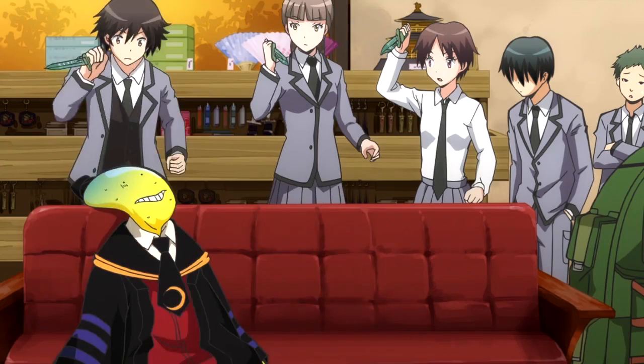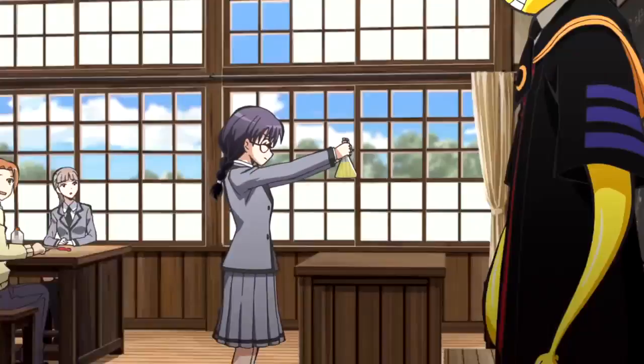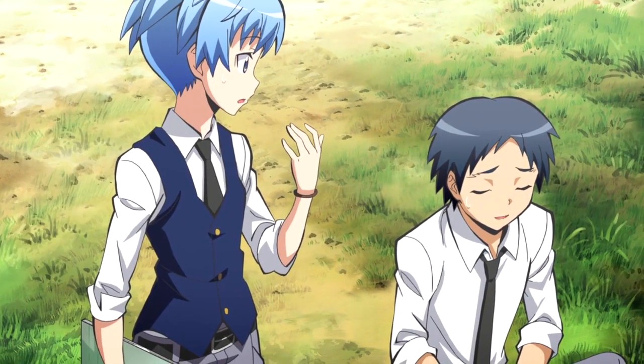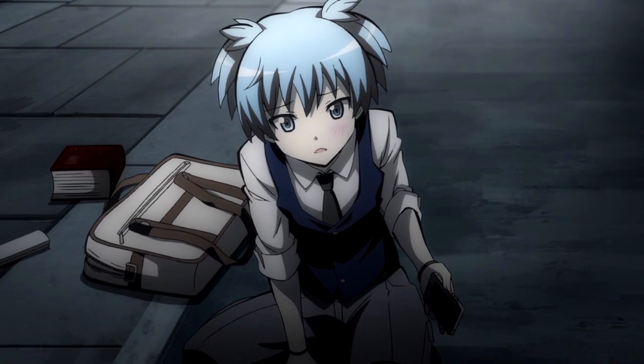What I noticed about Assassination Classroom is that no character is haphazardly introduced. With each character, you're given a reason to care and just a little bit of depth. Each of them has some kind of insecurity. They're all emo in some way. But like good emo, like Zuko.